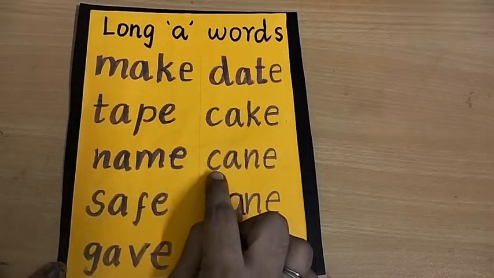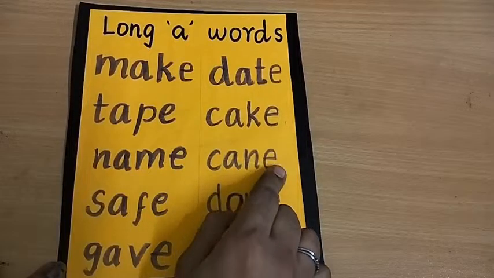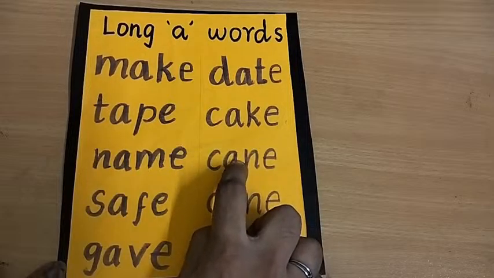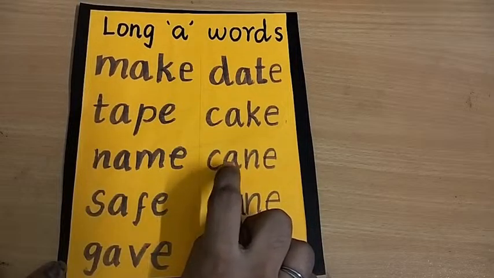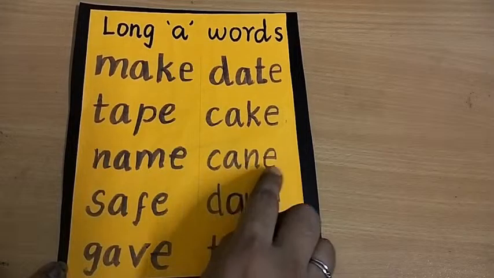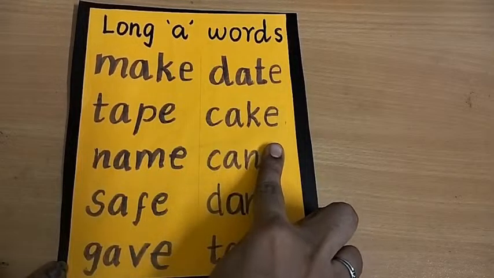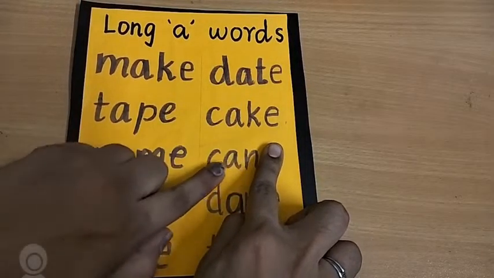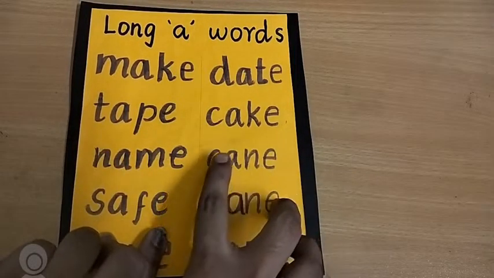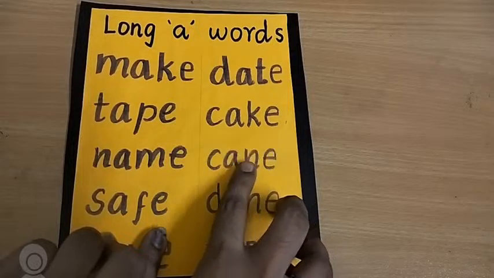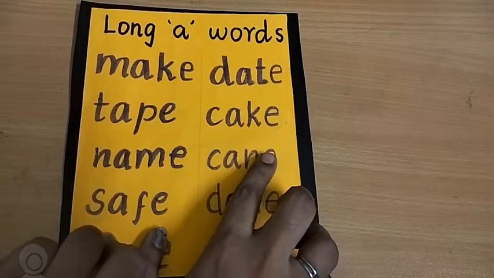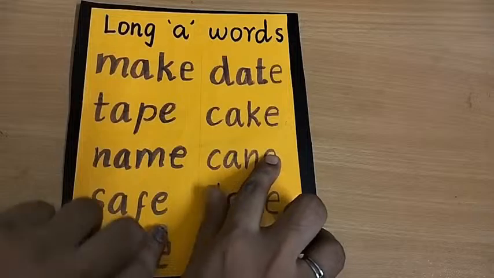The next word, C, A, N, E. Okay, so you have E at the end and the vowel takes its original sound, that is K, A, N. Cane. See, if this E is not there, how will you read this? K, A, N. Can. It is a short vowel word. Okay. If you add E to it, the total word pronunciation changes and the meaning of the word itself changes only by adding E. Only this E makes this word a long vowel word.